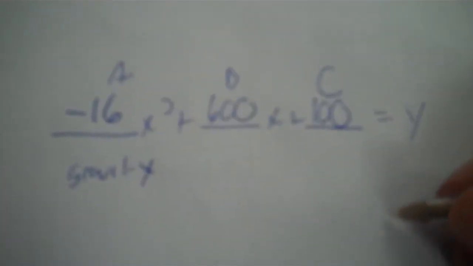So the opposite of b is negative 600. And then 2 times negative 16 is negative 32. So I'm going to take negative 600 divided by negative 32. I get 18.75. Now to find the y, do what I did on the last problem. I substitute the 18.75 that I got in for the x variables, both of them.